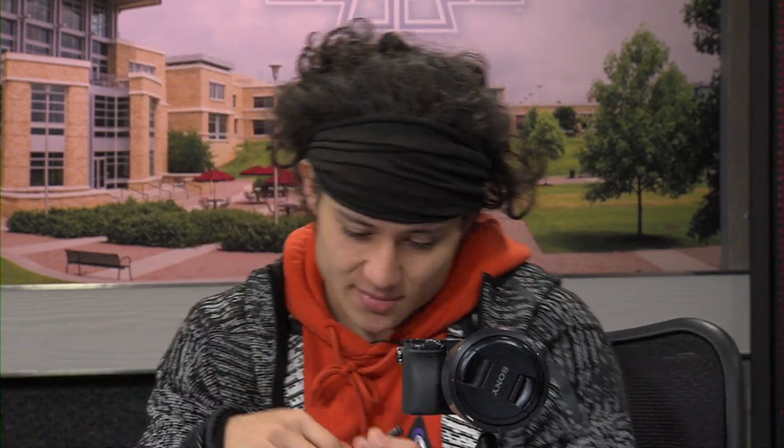This one's a variable density ND filter. It's made by Hoya. It's pretty good glass. You want to get a good one because if you don't, they'll start to vignette around the edges when you put them too dark. So just make sure you get quality glass there.